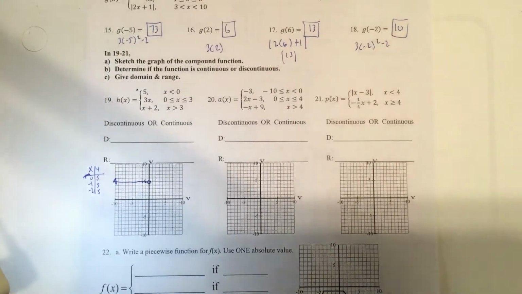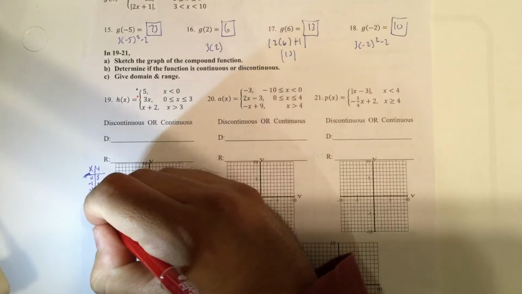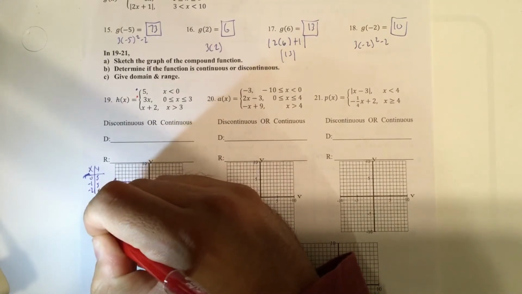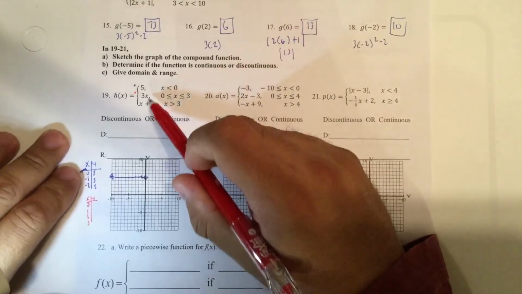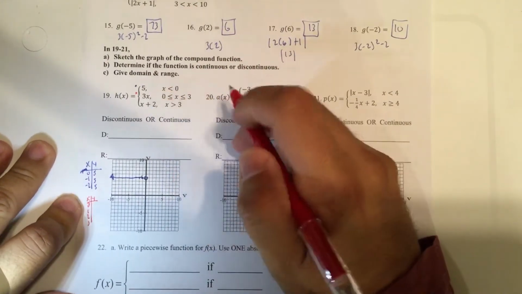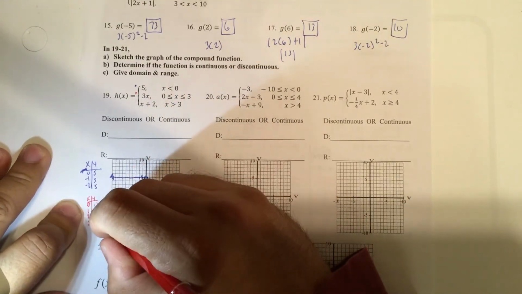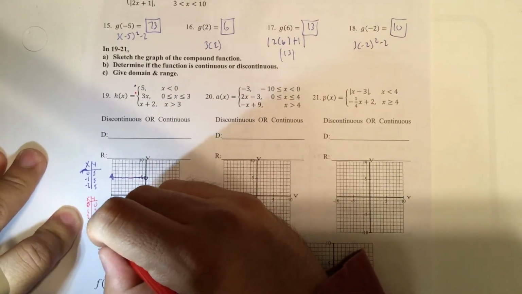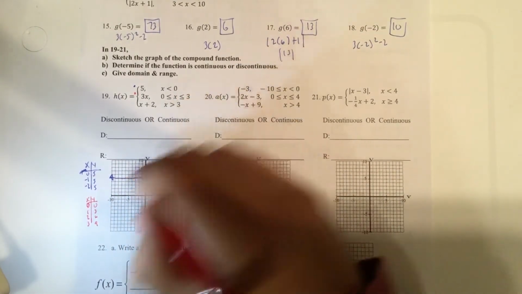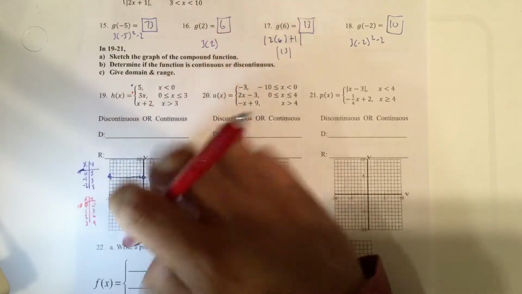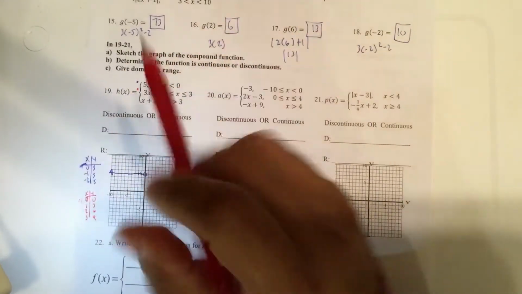All right, for the next one, I'll do it in red. So it's going to be from 0 to 3, and we're going to plug these into 3 times x. So 3 times 0 is 0. 3 times 1 is 3. 3 times 2 is 6. 3 times 3 is 9. They're both equal bars, so the first and the last endpoints are going to be closed.